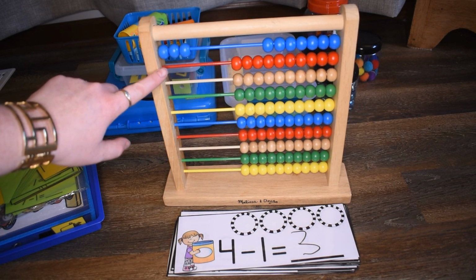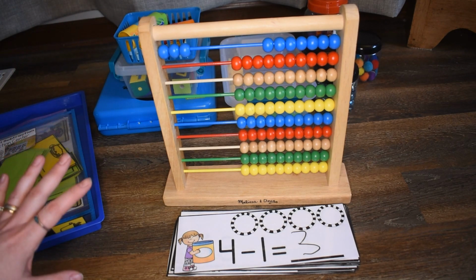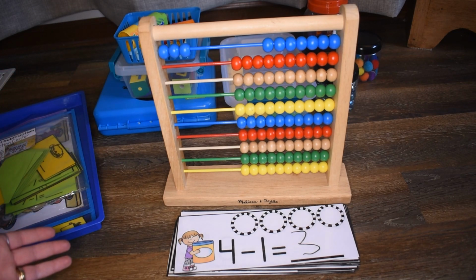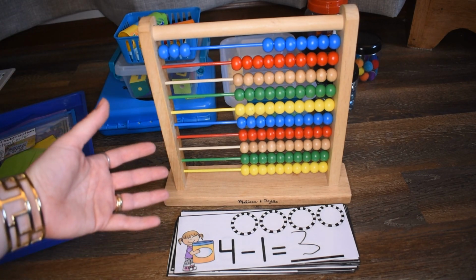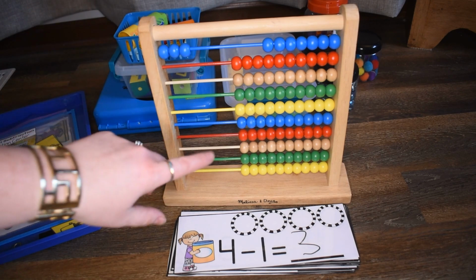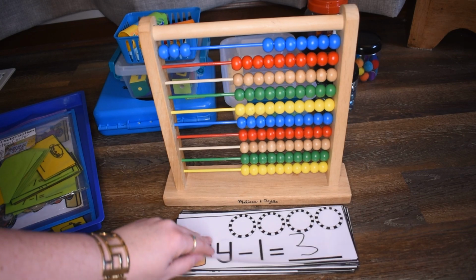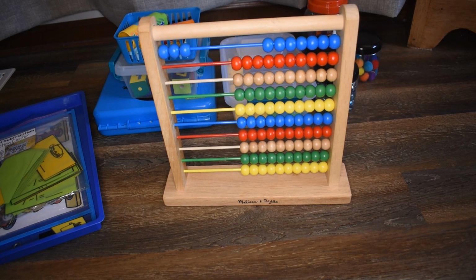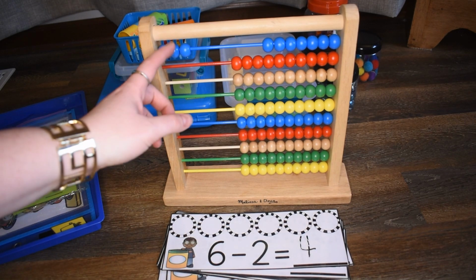How many are left? You want to use these kinds of terms with your children. I like using terms like 1 less and how many are left with my students so that they are hearing those mathematical terms and putting them into memory. So I would ask them how many are left and they would count 1, 2, 3. So 4 minus 1 equals 3. Then you just want to grab another flashcard, whatever you're working on, or you could just verbally give them a subtraction problem and they could do that as well.